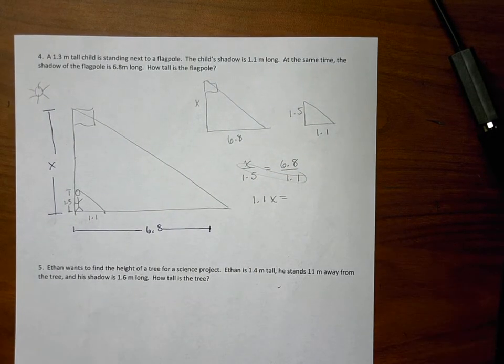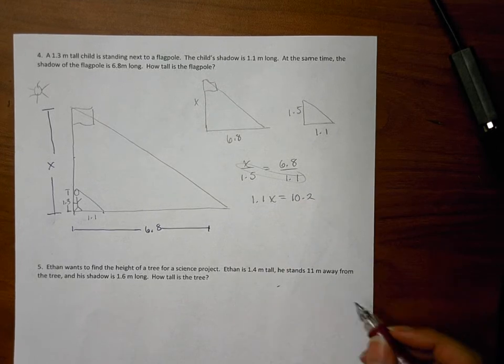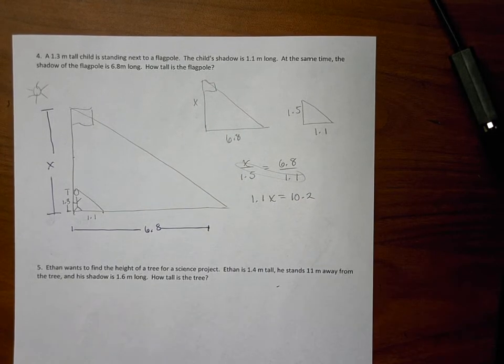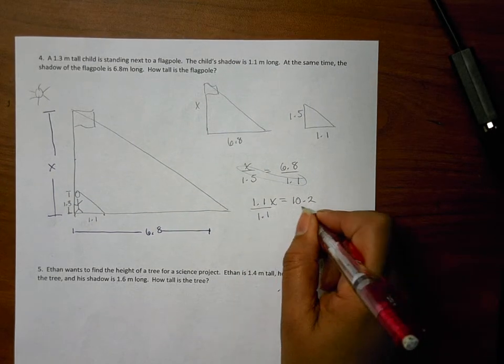Cross multiply, 1.1 times X is 1.1X equals, you can plug in your calculator, 6.8 times 1.5 is 10.2. And then I want to solve for X, so I'm going to divide both sides by 1.1.